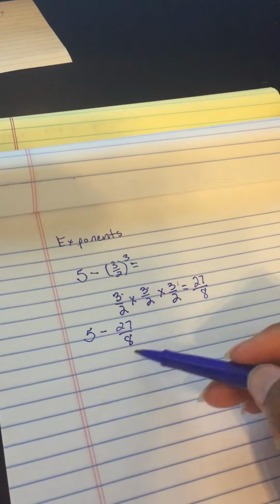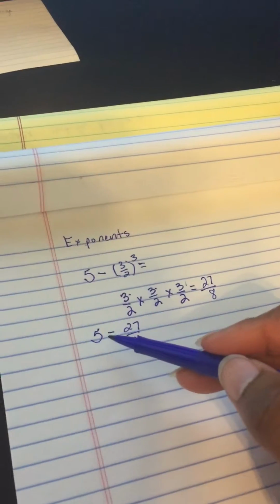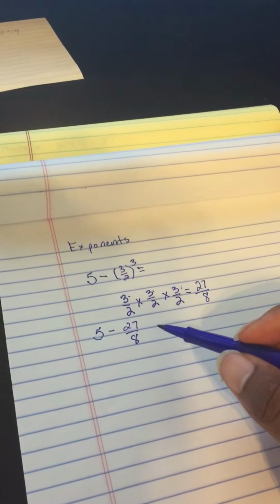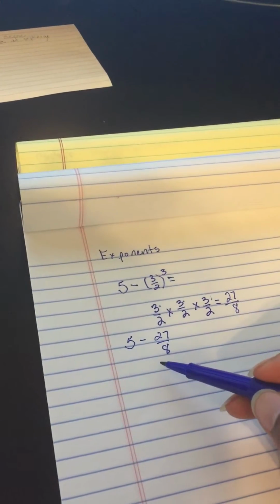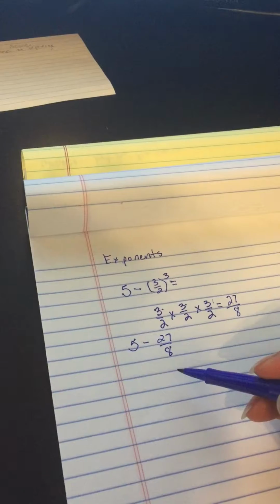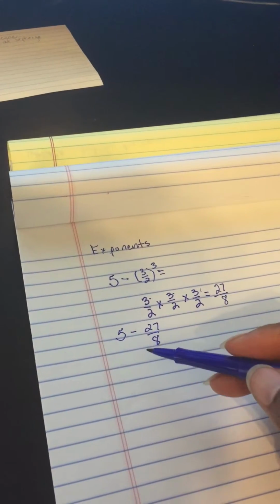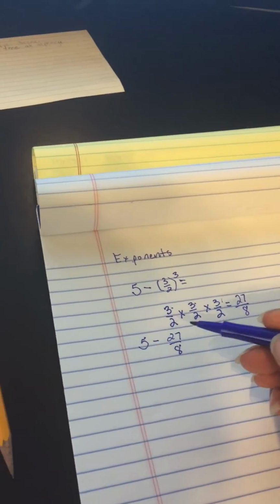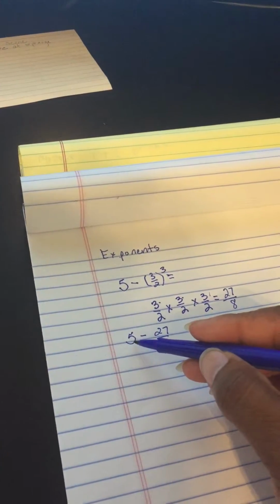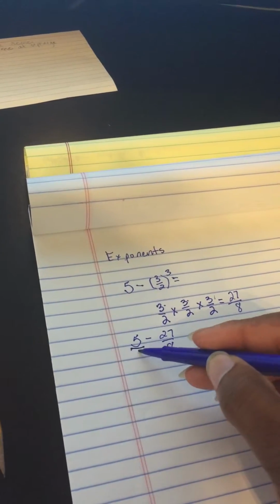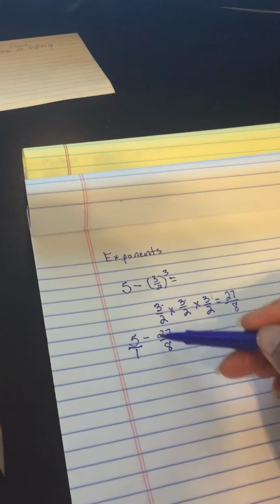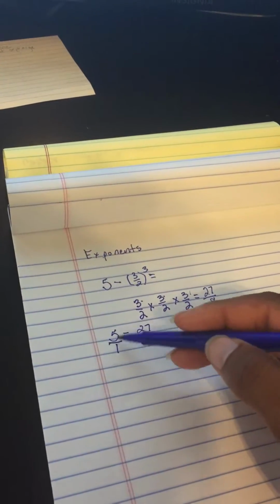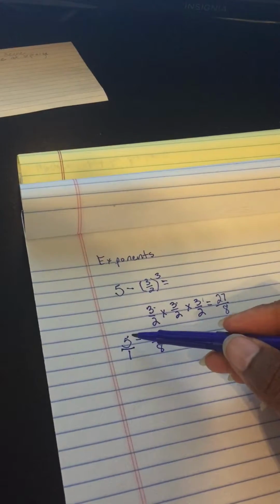So the first thing we understand, now we have fractions. We just have to understand how to subtract fractions here. So anytime you have a fraction, you have to have a common denominator in subtracting fractions in order to proceed with subtraction. So we're going to make this 5 have a 1 underneath it. That's what you do when you're multiplying fractions with whole numbers, or subtracting fractions to whole numbers. You want to make that a 1. So that's how you do it.